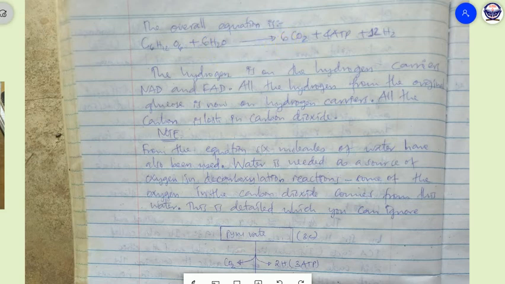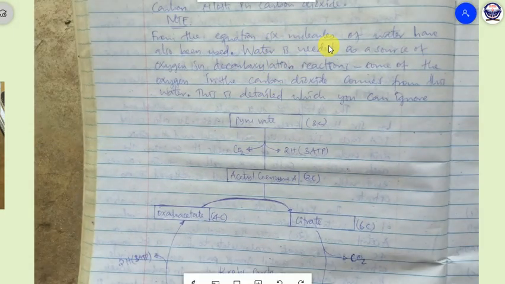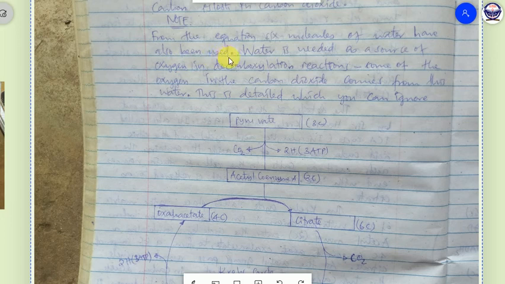Kwa hiyo tunachokisema ni kwamba note from the equation 6 molecules of water have also been used. Water is needed as a source of oxygen in decarboxylation reactions. Some of the oxygen in the carbon dioxide comes from this water. This is detailed, which you can ignore.